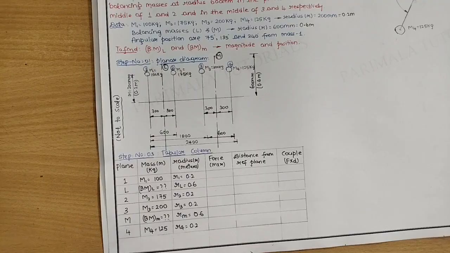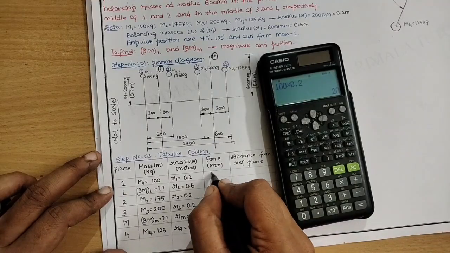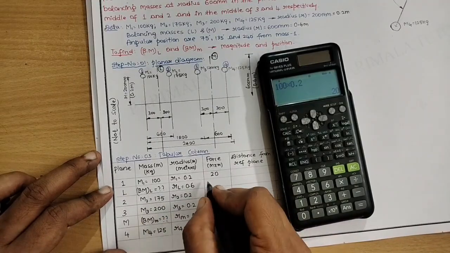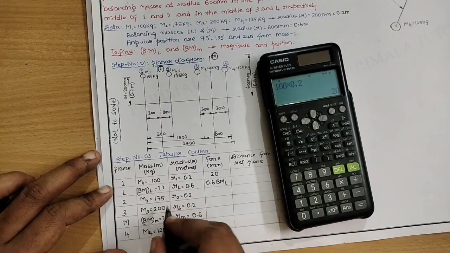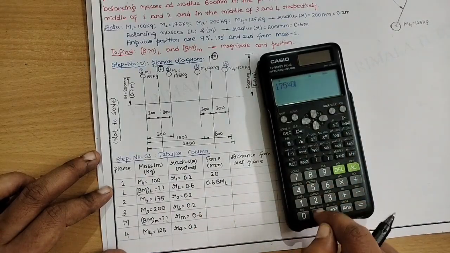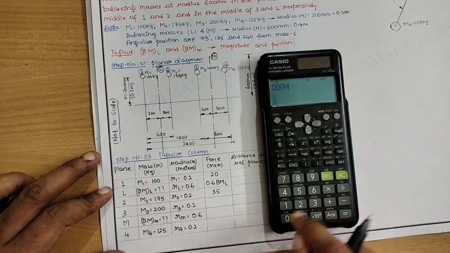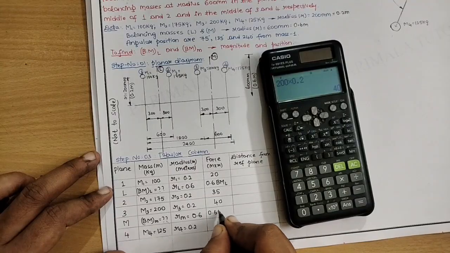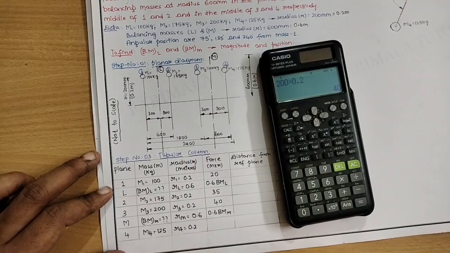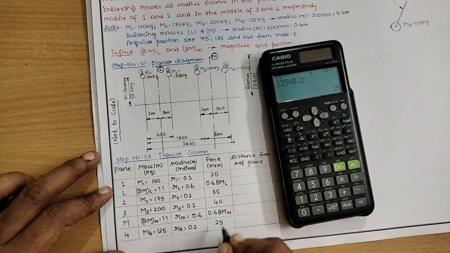Let us check out the values of centrifugal force. Make use of a calculator. 100 into 0.2 gives you the value of 20. This is unknown. I will keep it as it is, 0.6 times the balancing mass L. The next is 175 into 0.2 gives you the value as 35. Similarly, 200 into 0.2, 40. Once again, this is an unknown term. This is 0.6 times the balancing mass M. The last one here is with the value 25.